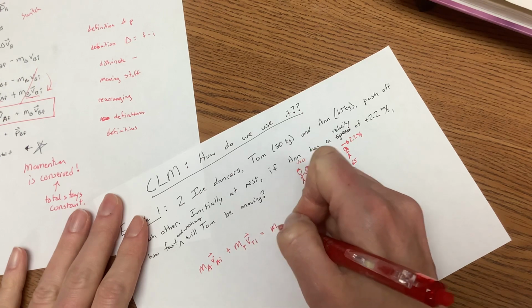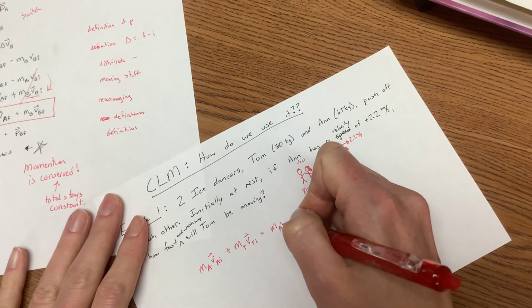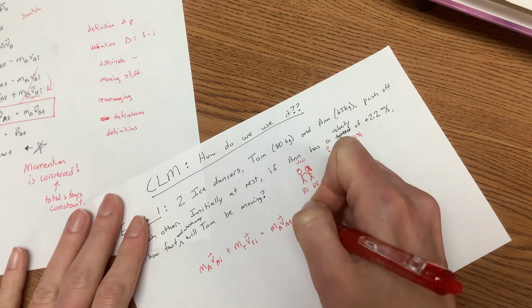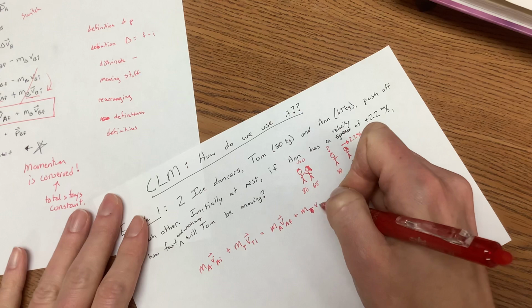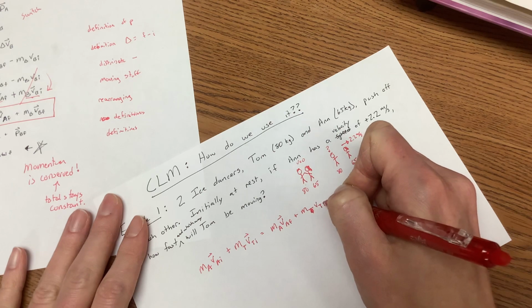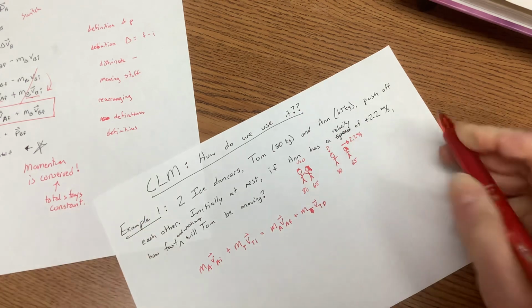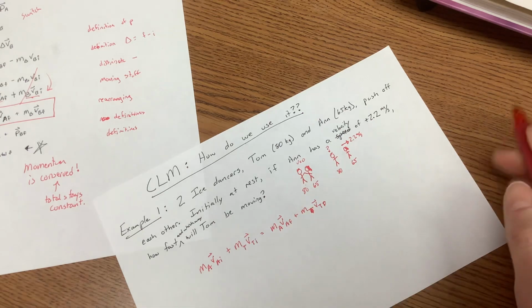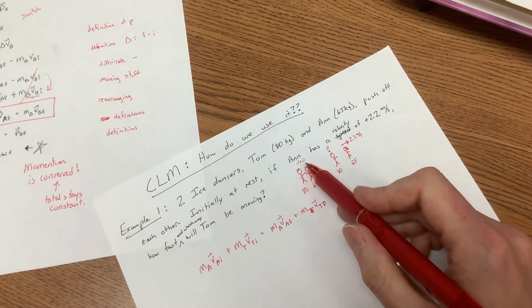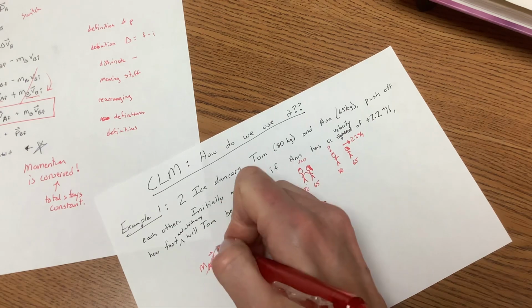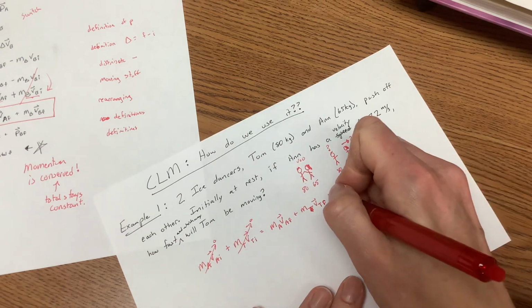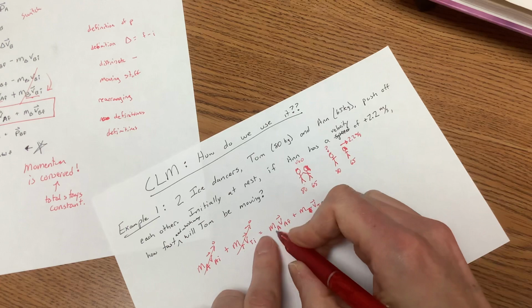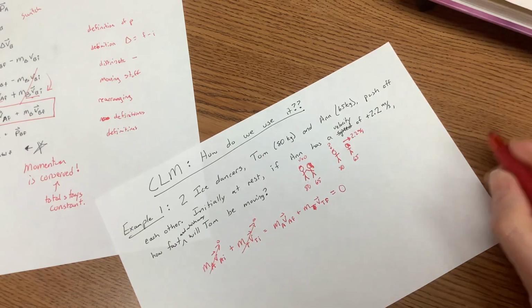And then the mass of Anne and the velocity of Anne, final, plus the mass of Tom and the velocity of Tom, final. And we know pretty much all of those. To begin with, the velocity of both of them is 0, which means this is 0 and this is 0. How convenient. So what we need is for all of this added together to be 0.